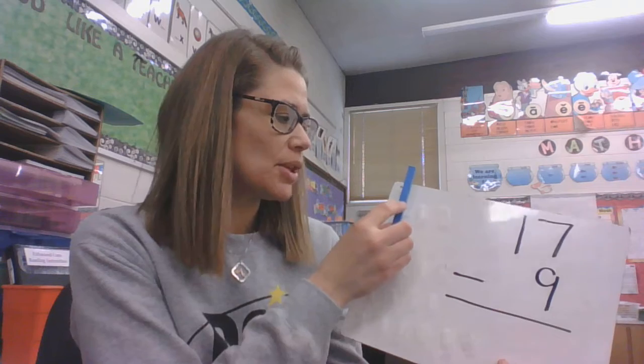This time we're going to try 17 take away 9. What number am I going to make using my tens and ones? Just my biggest number, so I'm going to make 17. So I need 1 10 and 7 ones. 1, 2, 3, 4, 5, 6, and 7. And I need to take away 9.